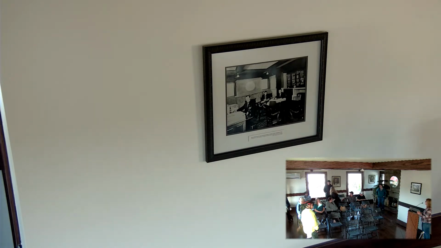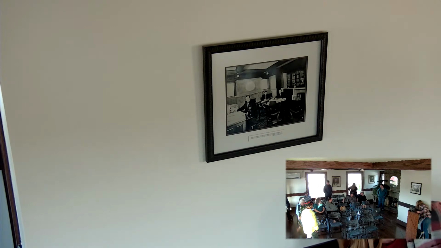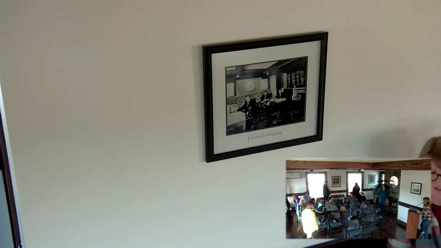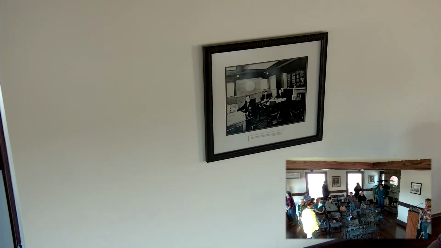Anybody else have any questions? I did forget to add, I don't know if Bennett may be considering a basketball court. It got a lot of votes, that idea. So it is on the graphics for the new plan.